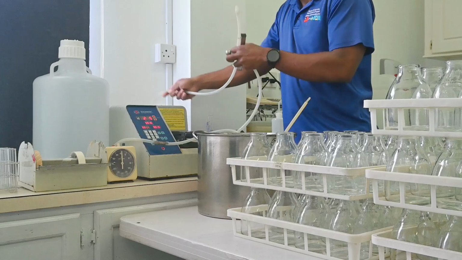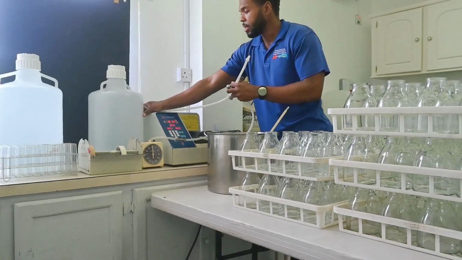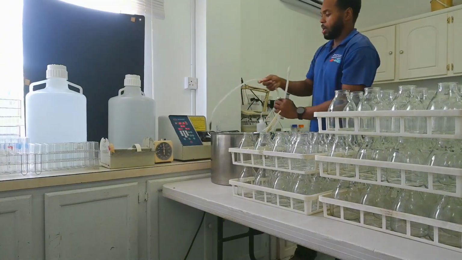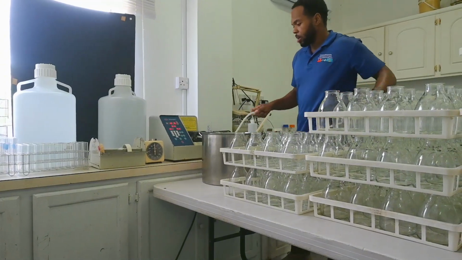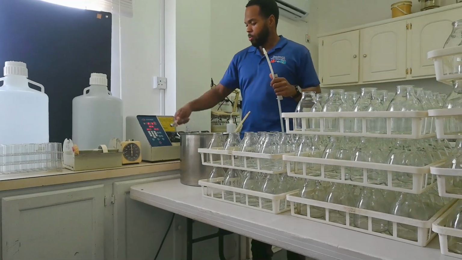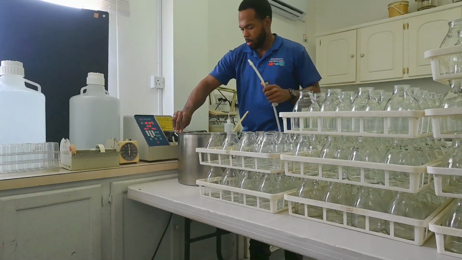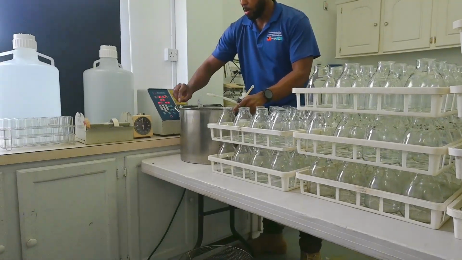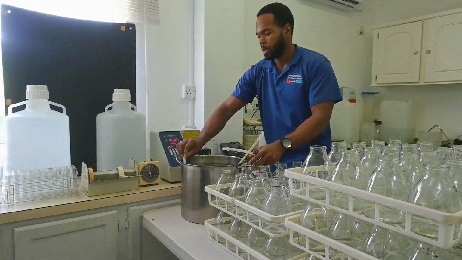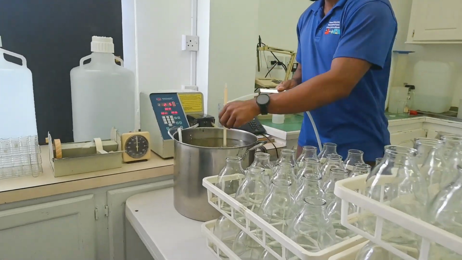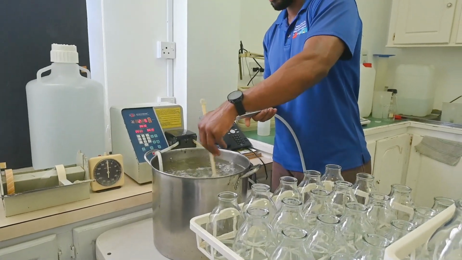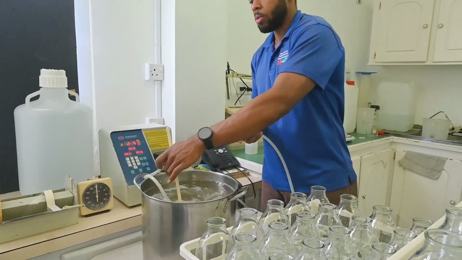You have to dispense at least 80 milliliters of media into each bottle. So you place the input holes right here. You have to ensure you always stir the pan because the agar would settle at the bottom. So before you start to dispense anything, you have to make sure the contents is uniform.